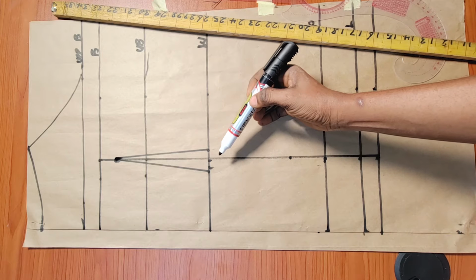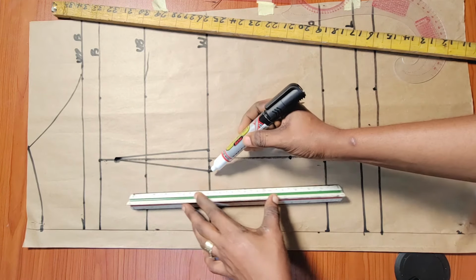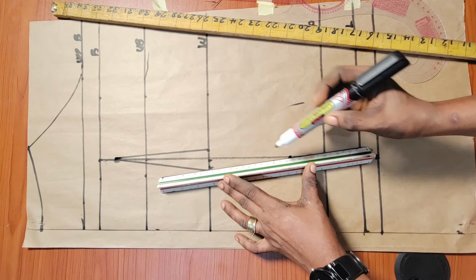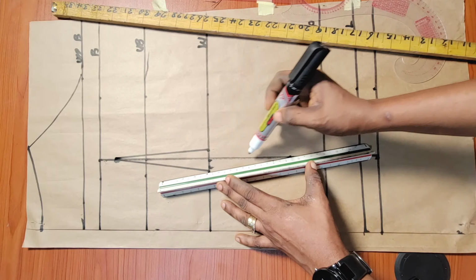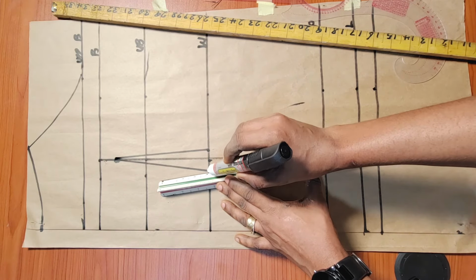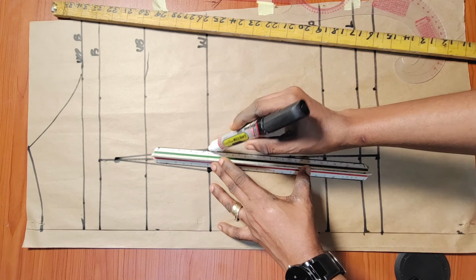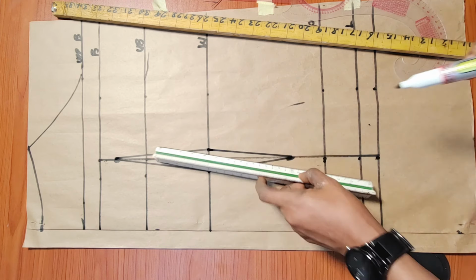Join this point to this point. Join this point to this point. Okay.